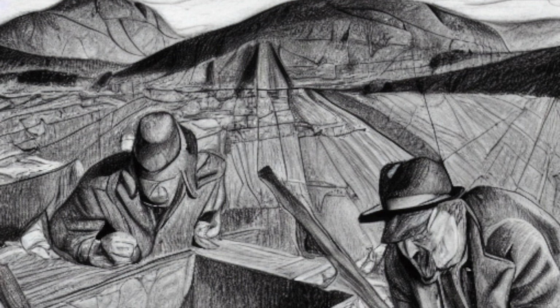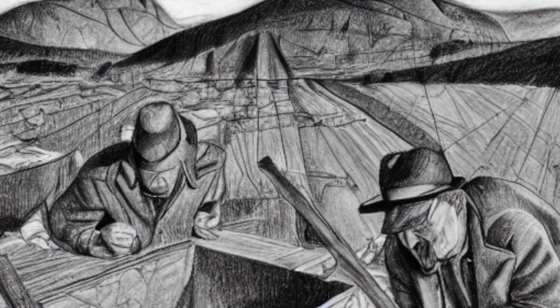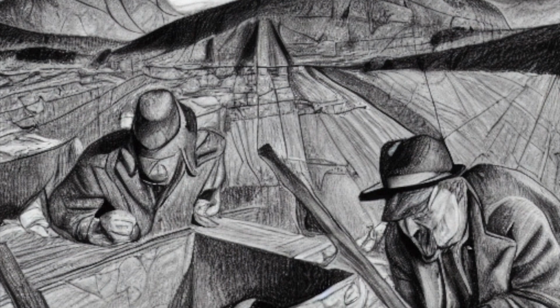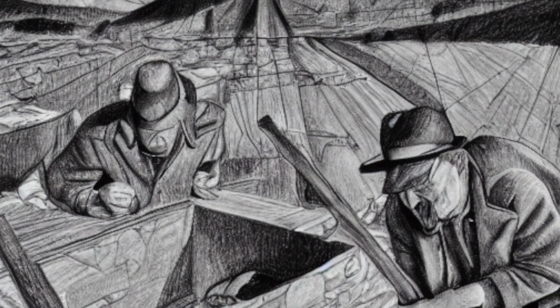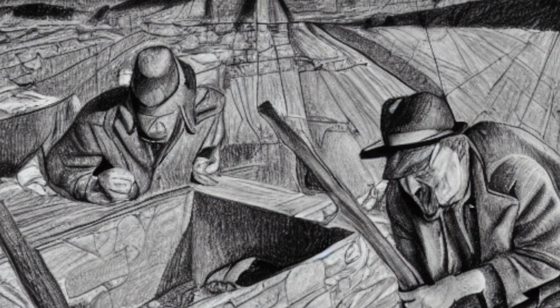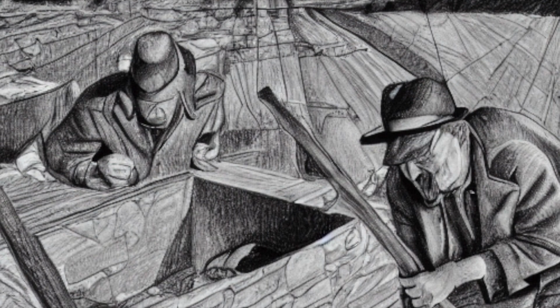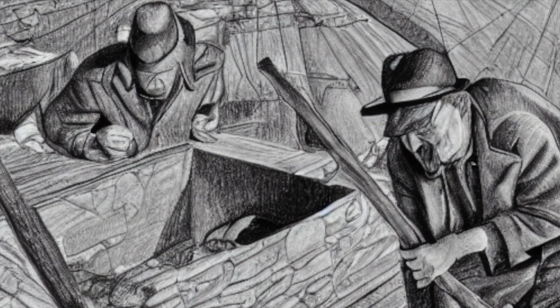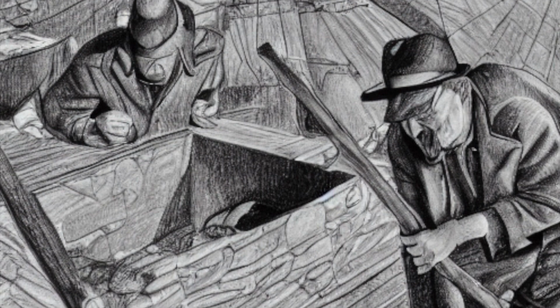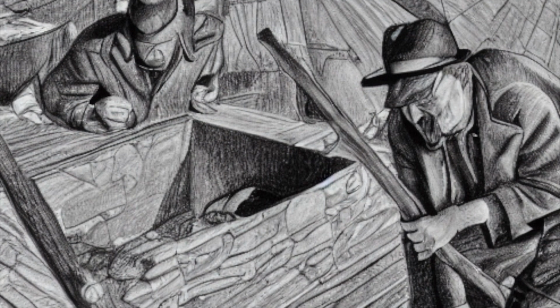Alan Grant and Dr. Ellie Sattler, as they work on a dig site in Montana. They are in the midst of examining a velociraptor skeleton when they receive a call from Hammond, who offers to fund their research for 3 years in exchange for their expertise in assessing the safety of his park. The two scientists are initially hesitant, but they eventually agree to visit the island to see the dinosaurs firsthand.